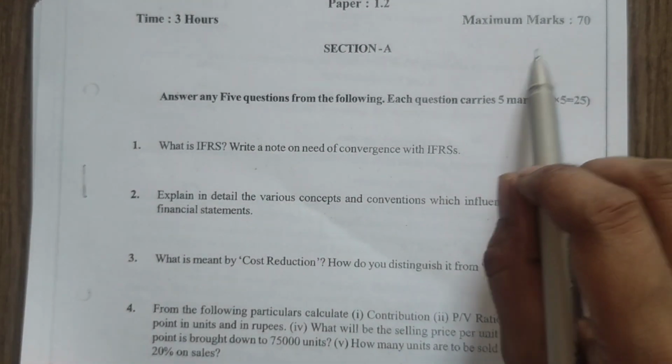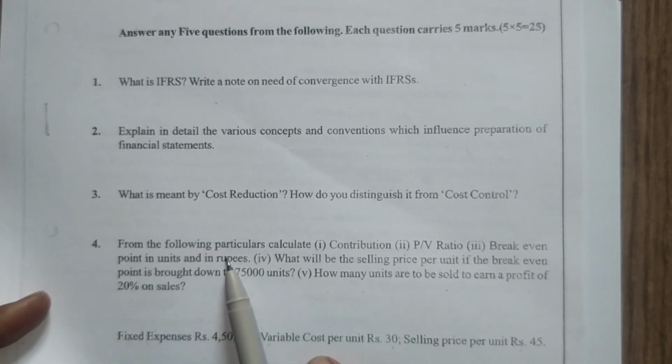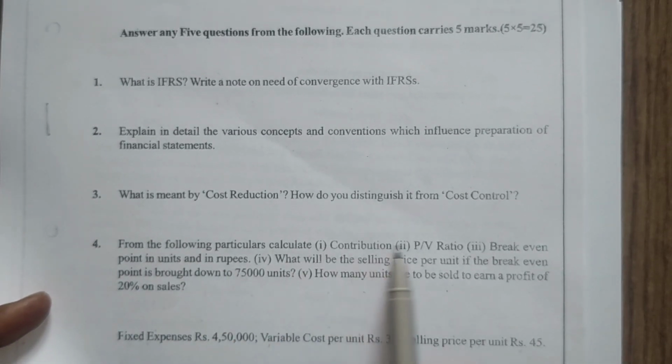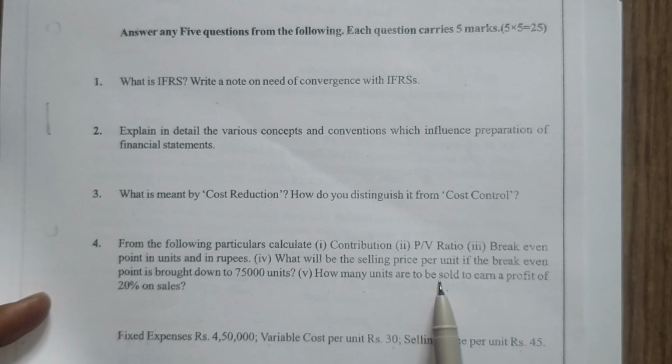I am Rajeshwari here. Let us discuss today 2024 question number 4 under marginal costing. From the following particulars, calculate contribution, PV ratio, break-even point in units and in rupees. What will be the selling price per unit if the break-even point is brought down to 75,000 units? How many units are to be sold to earn a profit of 20% on sale?